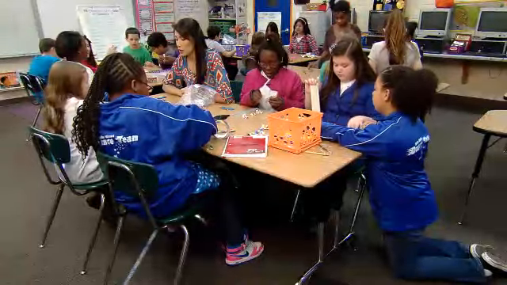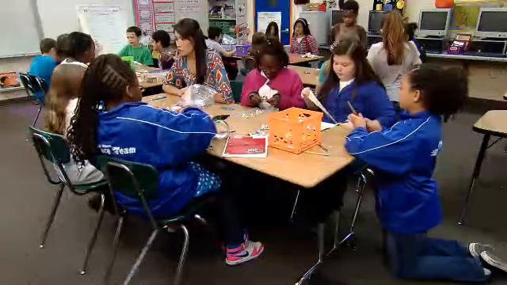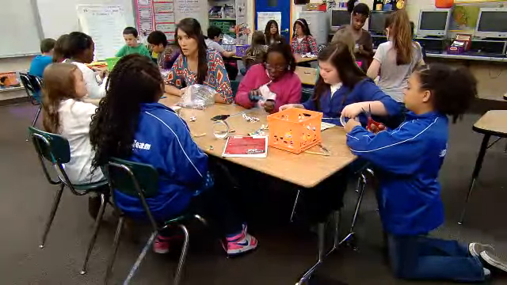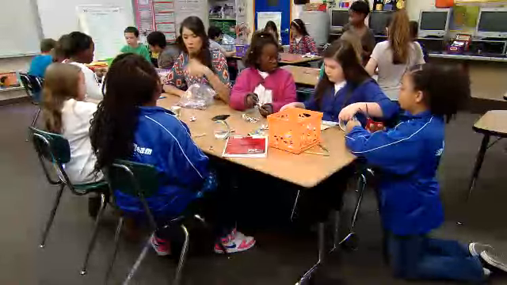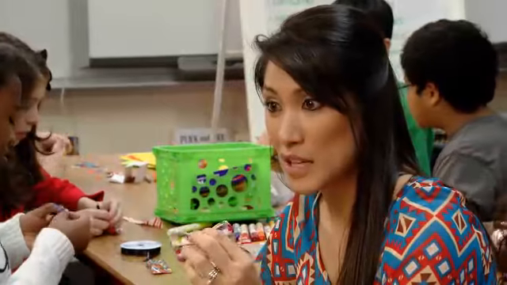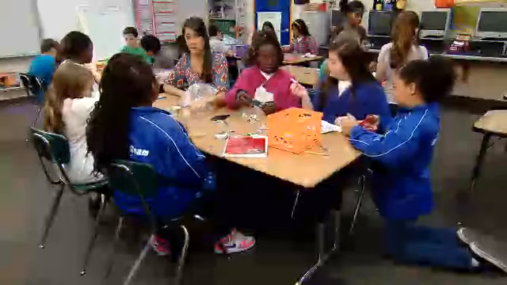How much does this bow cost? Chloe, how much are you charging for these bows? It depends on the sizes, because the small ones are going to be worth less. What size is this considered? Probably like a medium. This is a medium bow? Yeah, it's just small to medium.